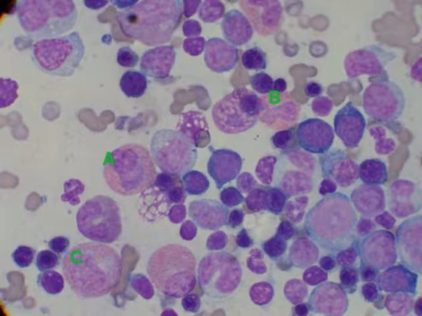This picture is normal feline bone marrow. I actually pulled it from your laboratory class because I took these pictures a long time ago and I think I gave them to the school. So this is normal feline bone marrow. What do we want you to know about it?